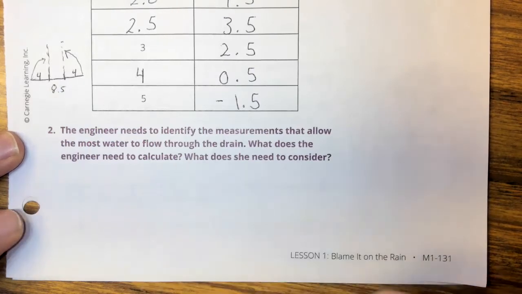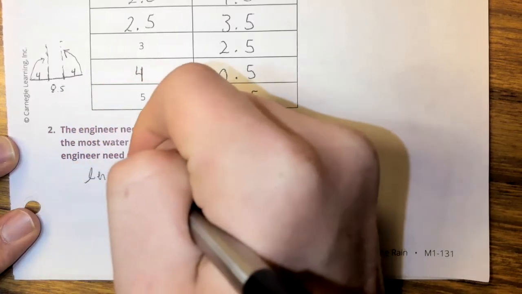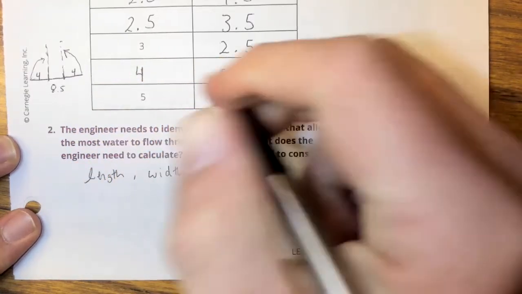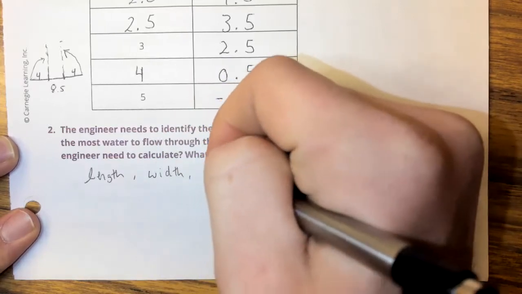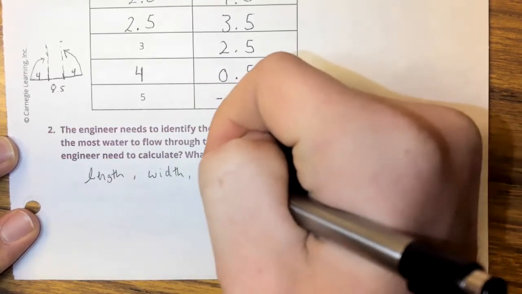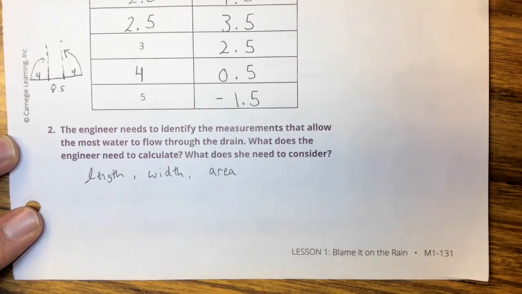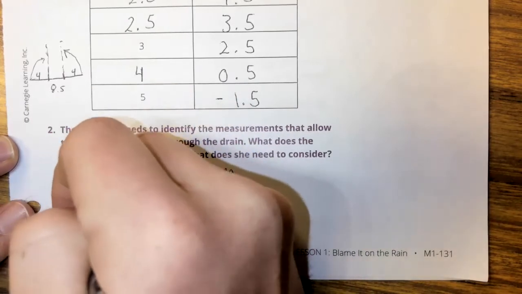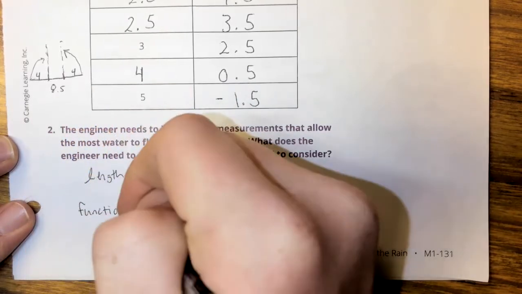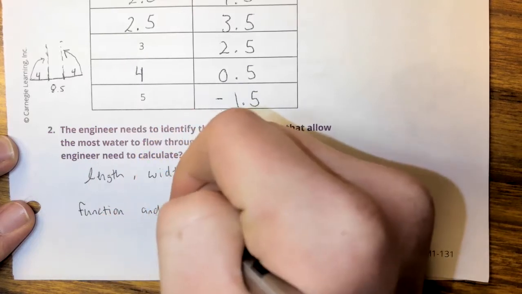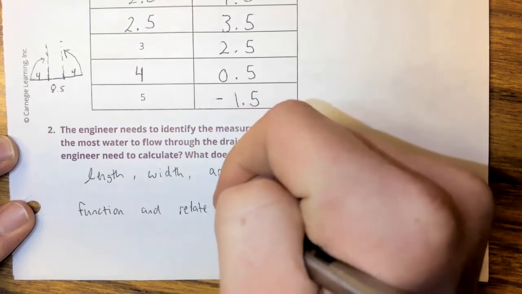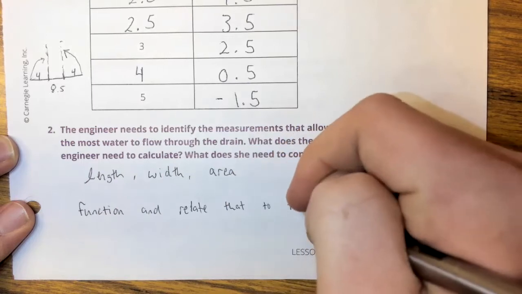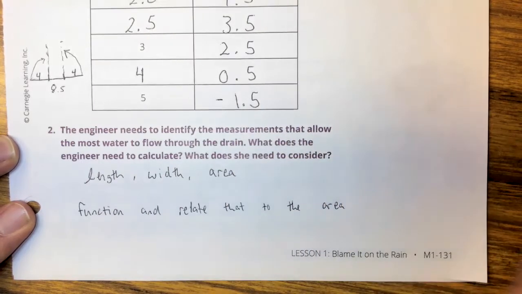So we need to pay attention to a couple things, of course. We need to pay attention to the length. We need to pay attention to the width. And also we need to pay attention to the overall area. We want to maximize the area of this drain. What does she need to calculate? Well, hey, let's calculate a function and relate that to the area. Okay, let's go to the next page.